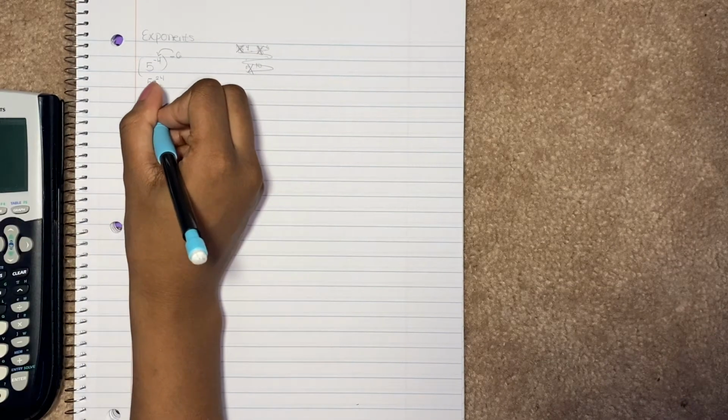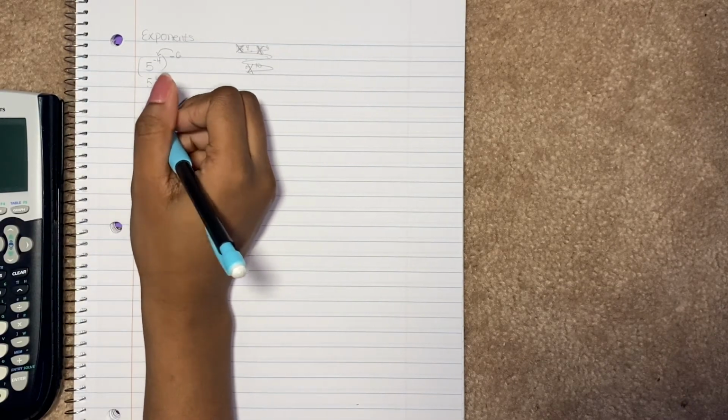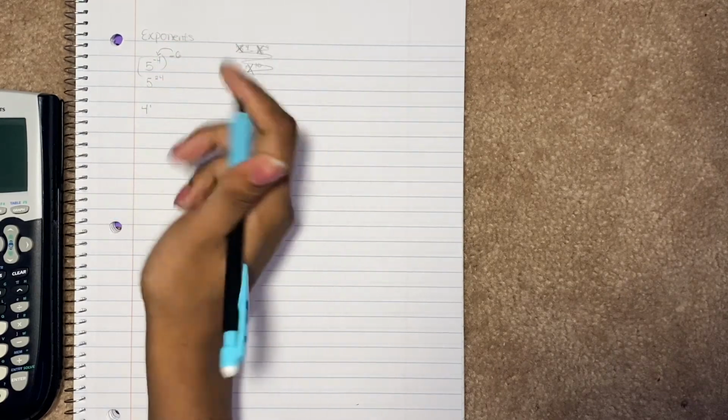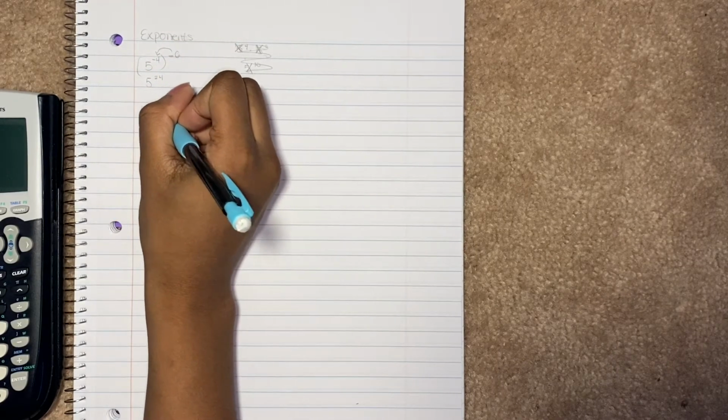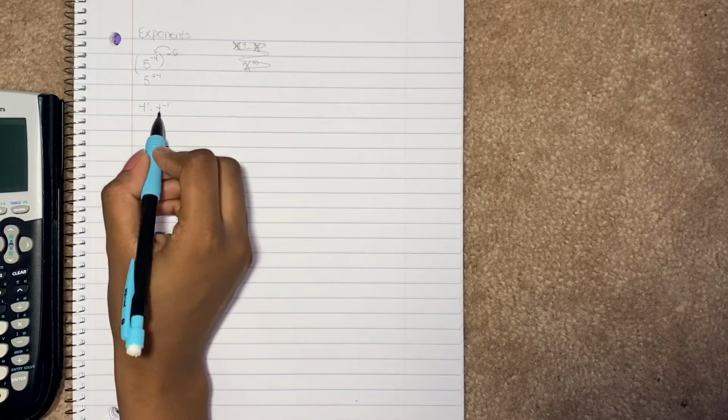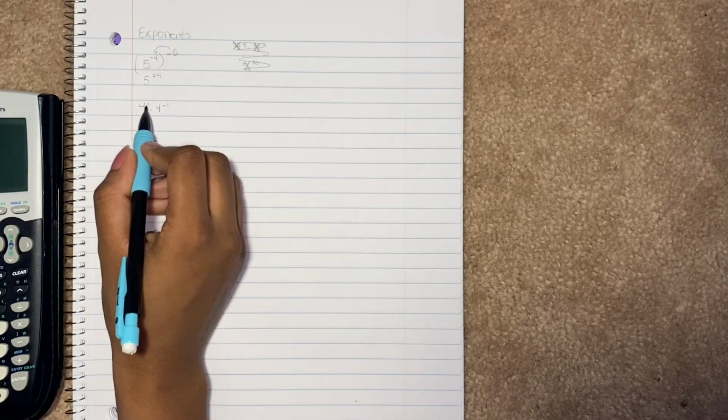So next question. Okay, this is a good question. Say you have 4 to the 1 power, which you don't have to write, but I'm going to leave it, times 4 to the negative 1 power. You keep the base and you add the exponents.